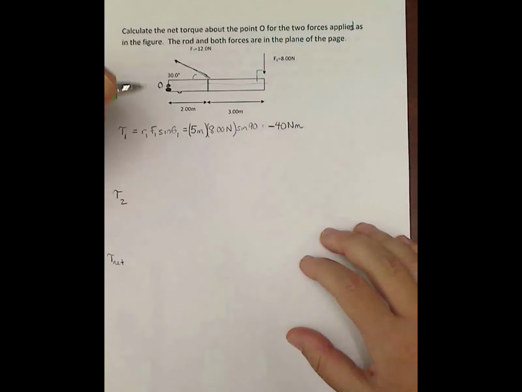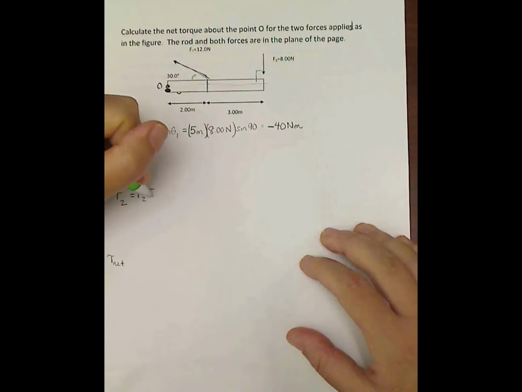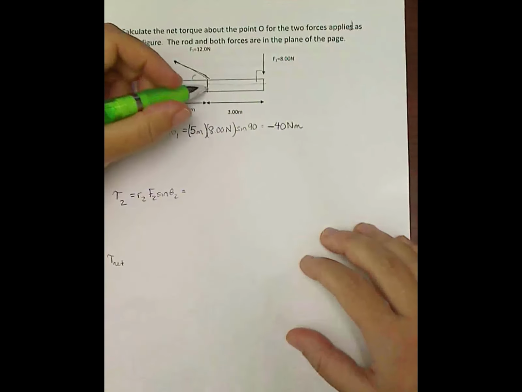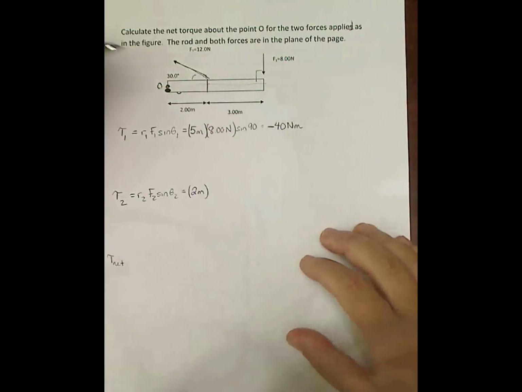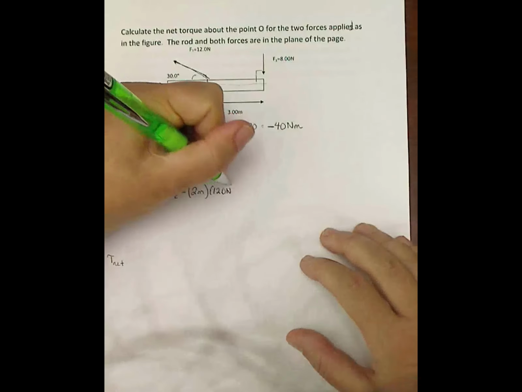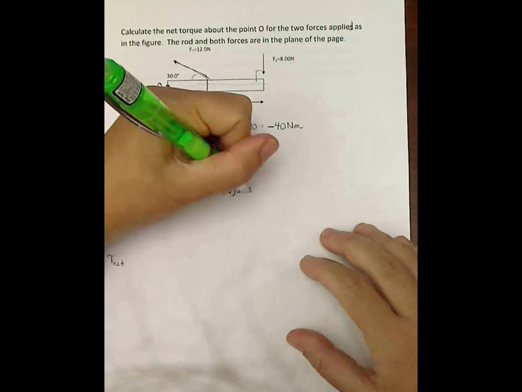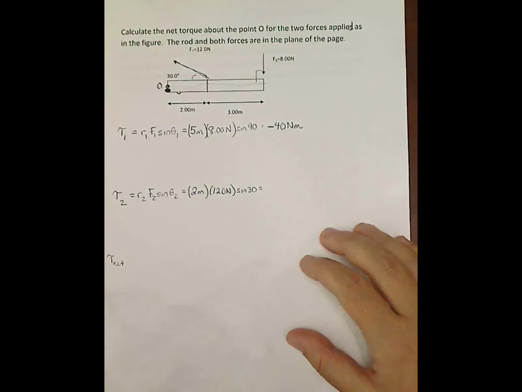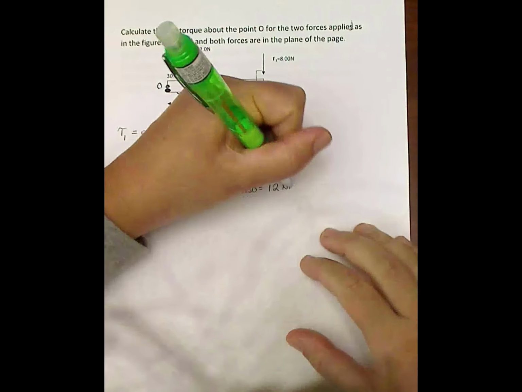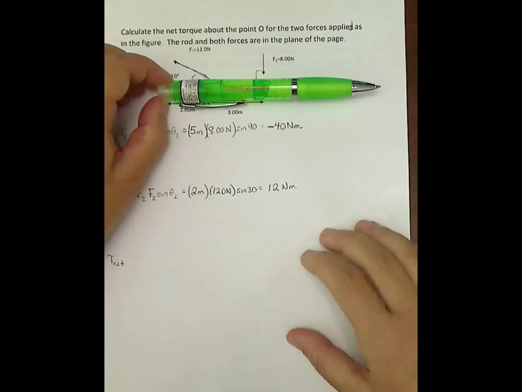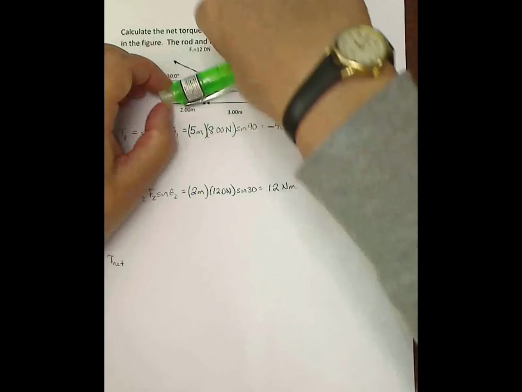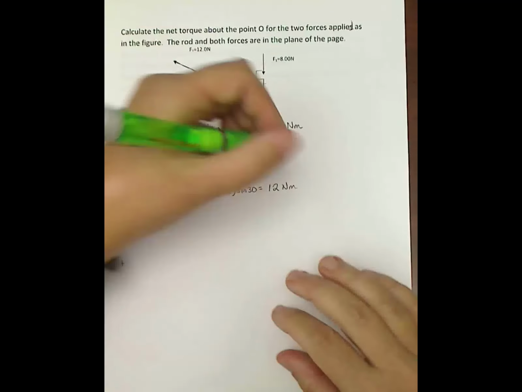Okay, torque 2 is going to be R2 F2 sine theta 2. R2 is the distance from O to where the force is applied, 2 meters. F2 is 12.0 newtons. And the angle is 30 degrees. So I've got 2 times 12 times sine of 30. So that should be 12 Newton meters. And again, leave a space for a sign. So now I put my pen down in the same orientation. Now I'm pulling up on my pen like this. Pulling up on the pen would make it rotate counterclockwise, so that's a positive torque.